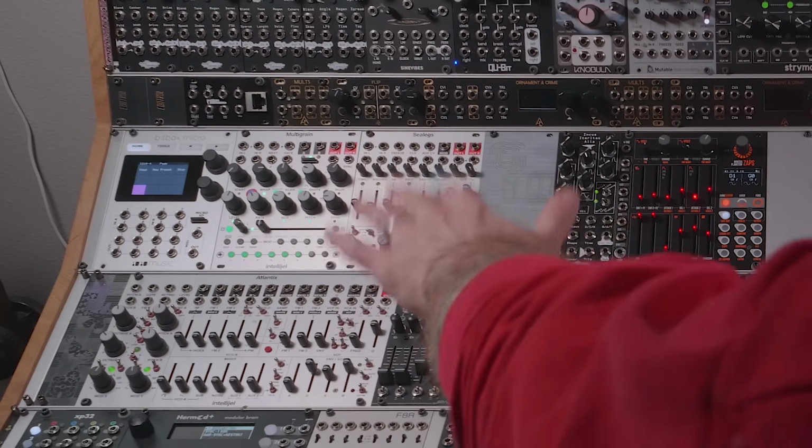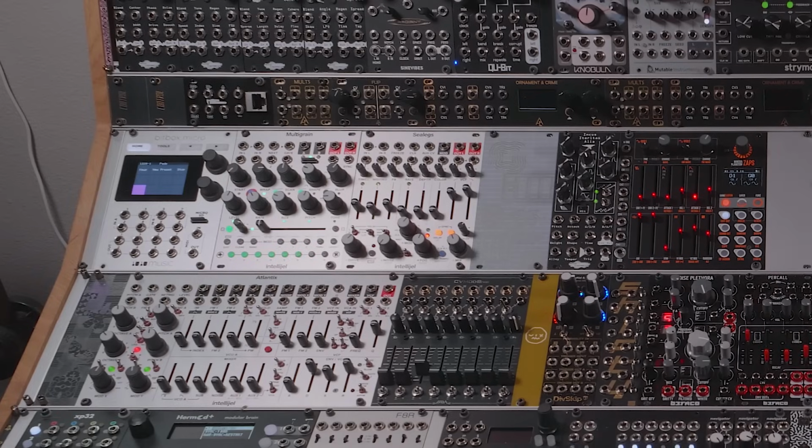Sea Legs normally would be over here where Herbverb is. This is the delay/reverb from Intellijel. Again, I love it to death. I would have 2 of them if I was ostentatious.